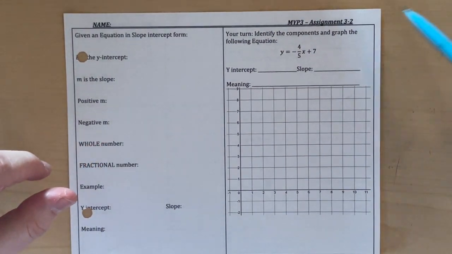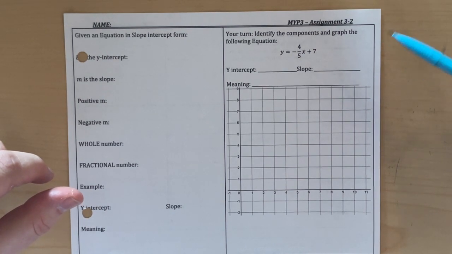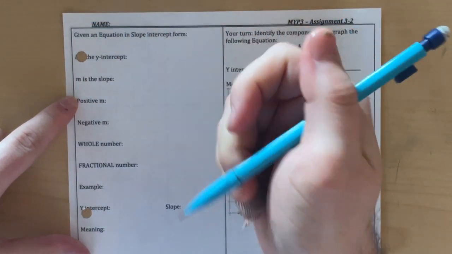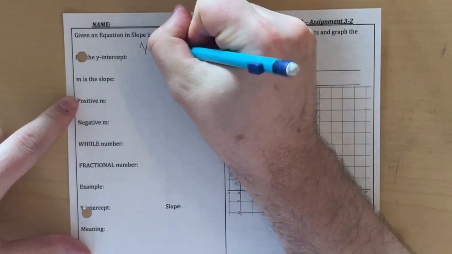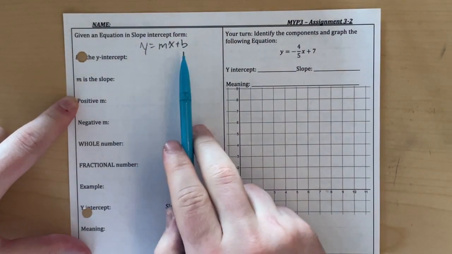And in this video, still working on graphing linear functions and some review to go over. So it says, given an equation in slope-intercept form, so that's going to be y equals mx plus b. Again, make sure you're separating each of those terms one at a time.